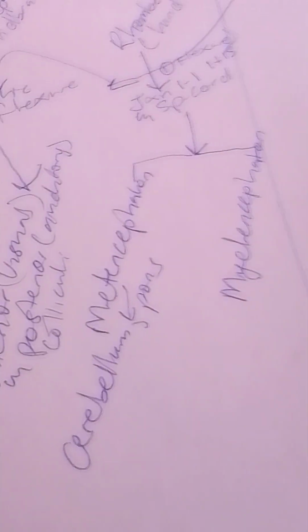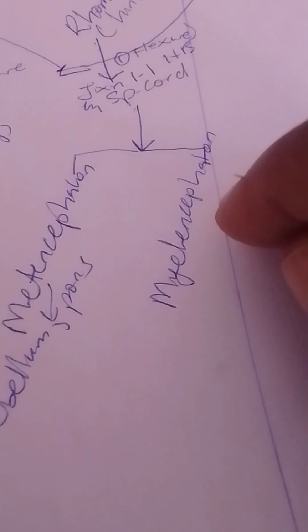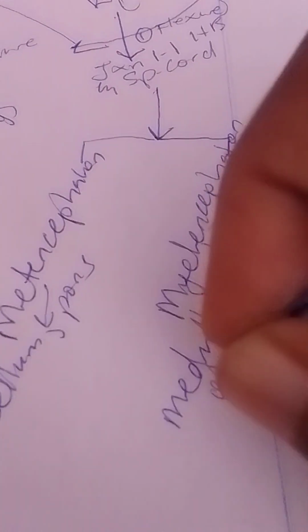The metencephalon is going to give us our cerebellum and the pons. And then our myelencephalon is going to give us our medulla oblongata.